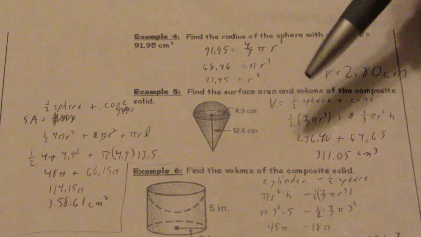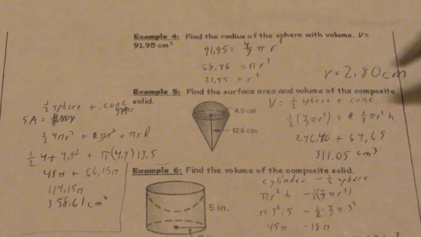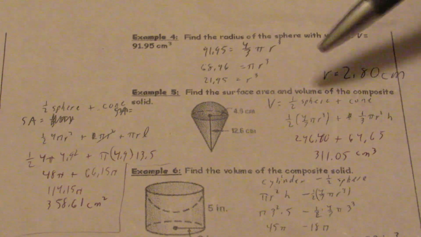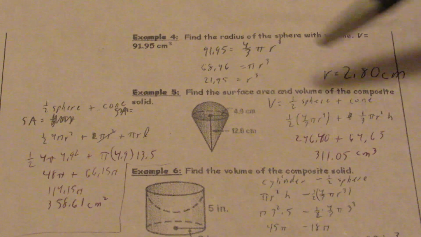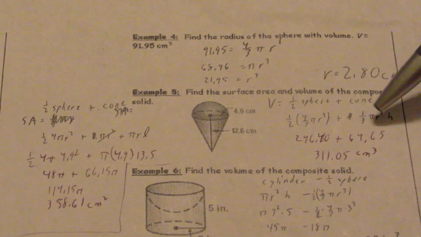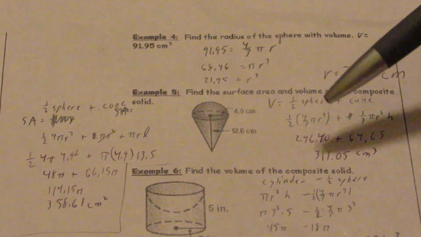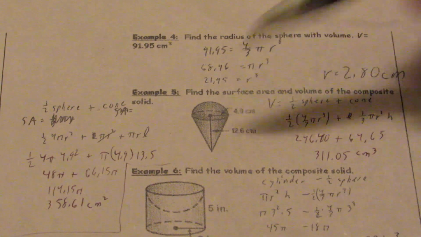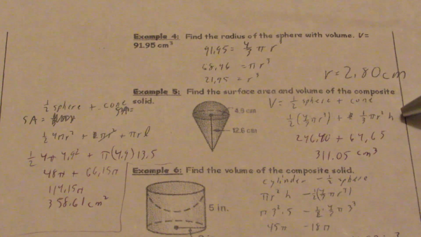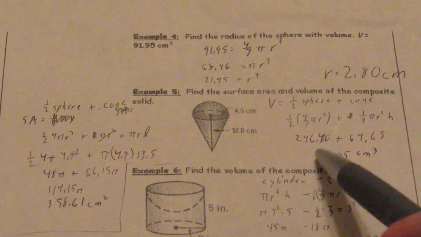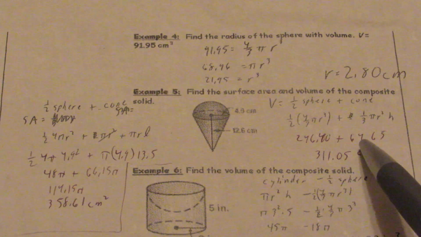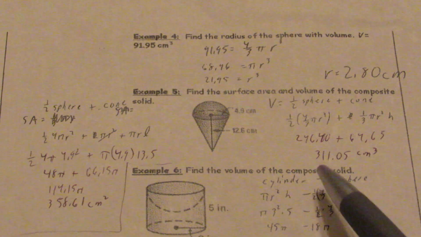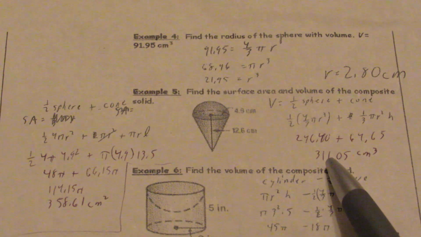Okay, for your volume, I look here, I have half a sphere and I have a cone. So I do half the sphere plus the cone. Our sphere formula is 4/3 pi r cubed, and I multiply that by half. Our cone formula is 1/3 pi r squared h. So I plug in my radius of 4.9 into both of these. I plug in my height of 12.6. Okay, this is my volume of half a sphere, 246.40. This is my volume of the cone, 64.65. Add those together, I get 311.05 centimeters cubed.